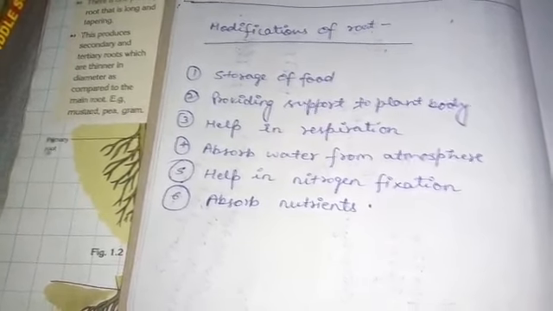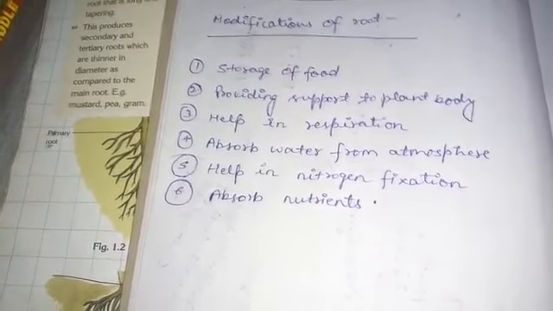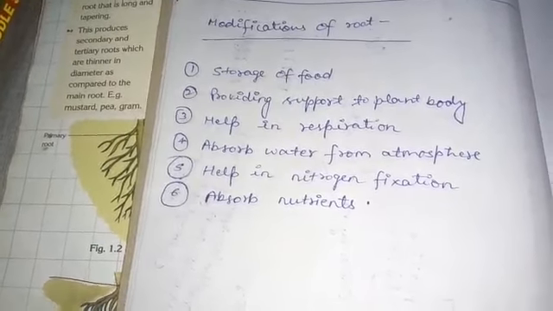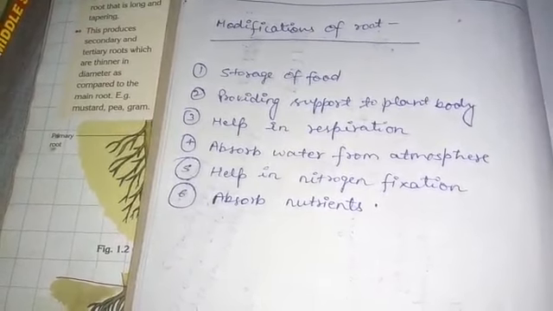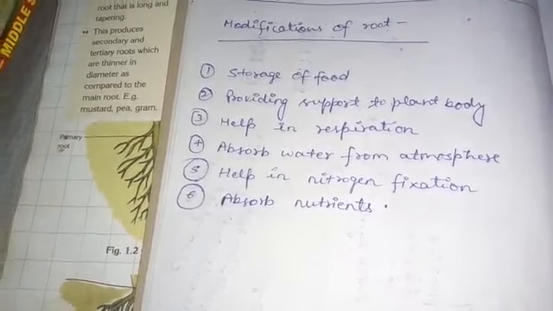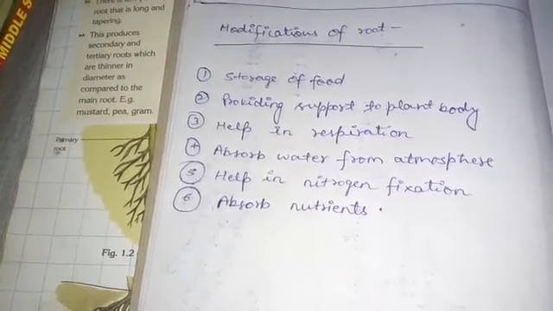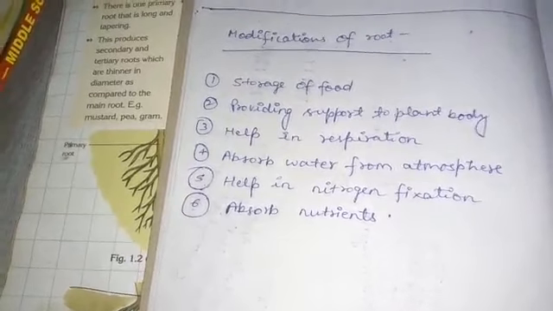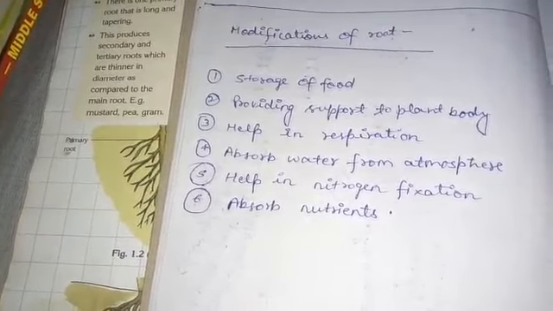Now what are minerals? Students, minerals are some chemicals which are present in soil, like sodium, magnesium, potassium, zinc, phosphorus. You will study about these chemicals in chemistry. They are important for the growth of the plant body. That's why roots absorb them from soil. So the first main function is that roots tightly hold the plant in soil, and the second main function is that roots absorb water and minerals from the soil.